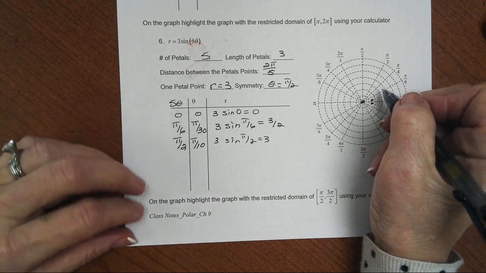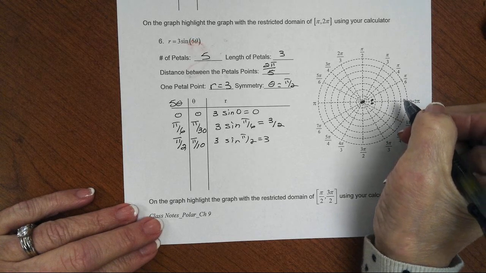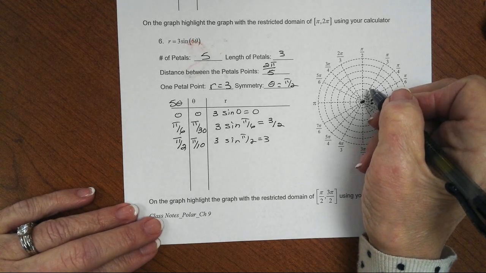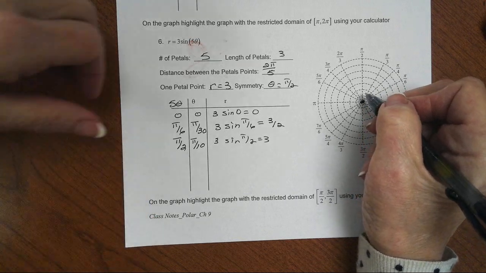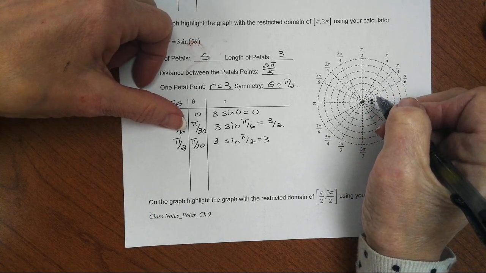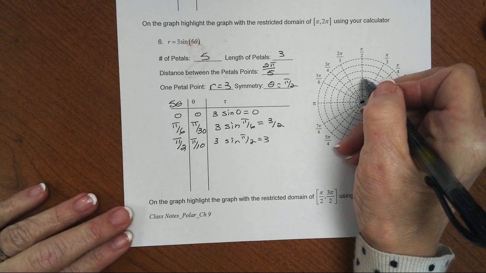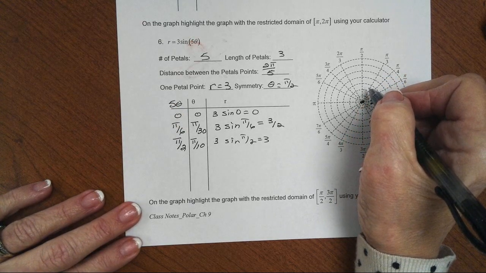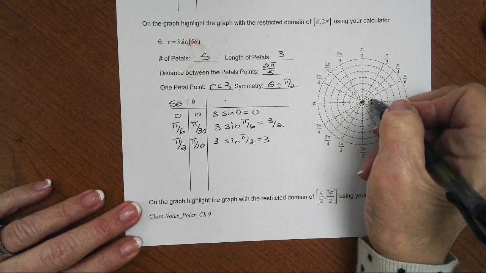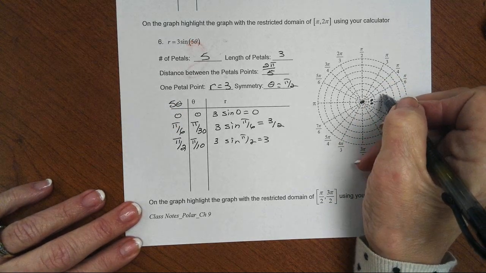So pi over 2 and pi over 10. Pi over 10 is the angle, and it is really tiny.